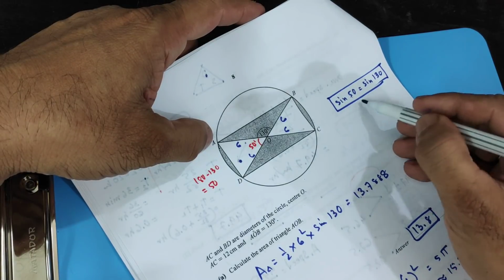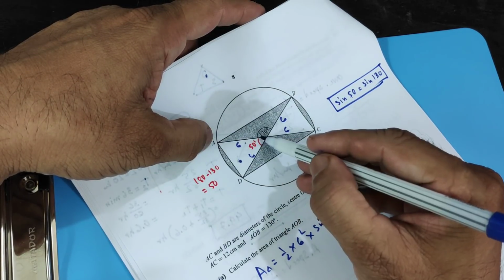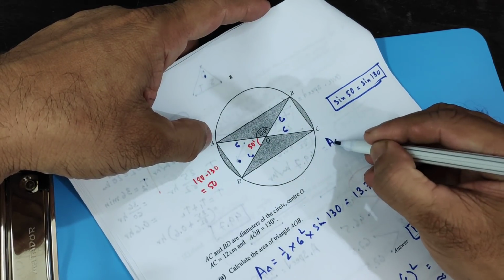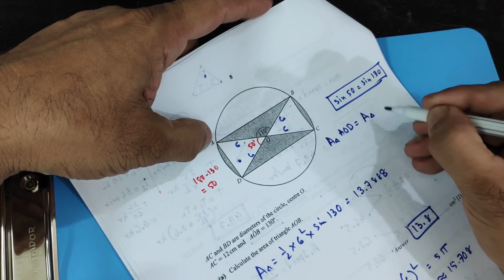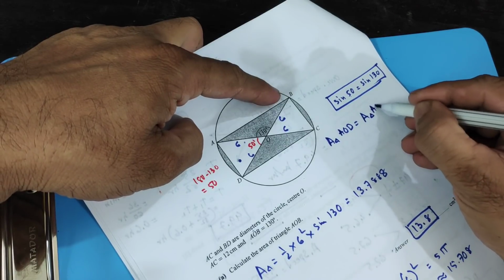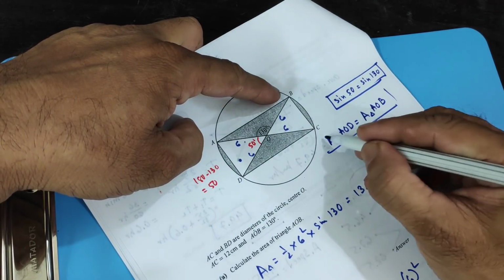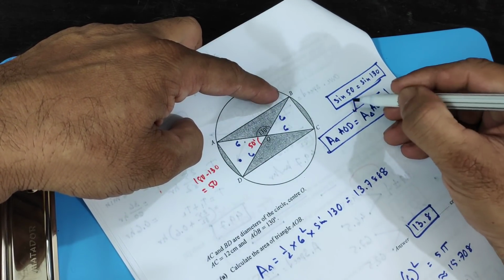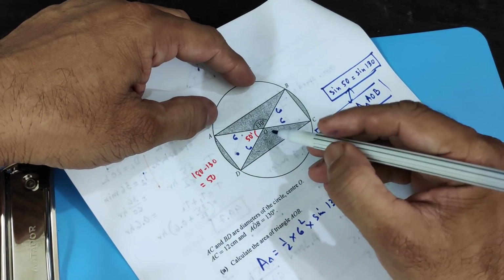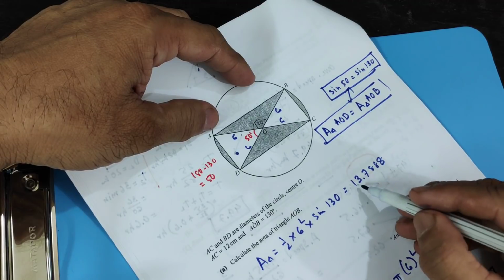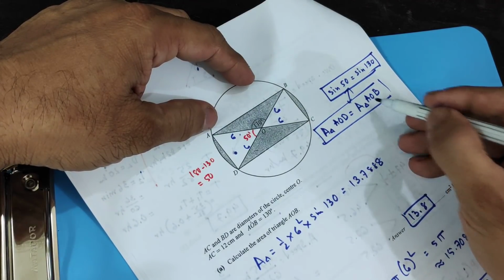Now, as I mentioned, the area of triangle AOD is equal to the area of triangle AOB. If you don't believe me, you can try that. I'll do one video on that, I promise. But you have to wait a little bit. So this one is already over here, the area of triangle AOB, that's 13.7888.